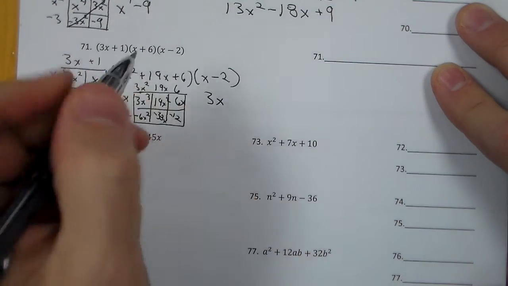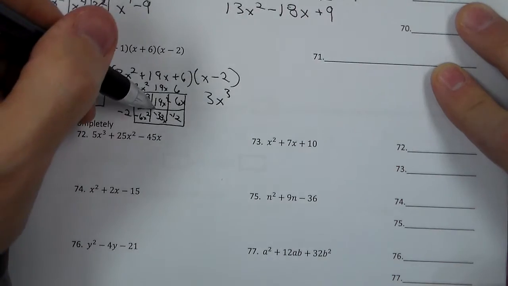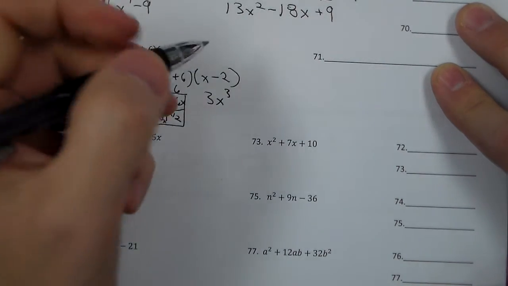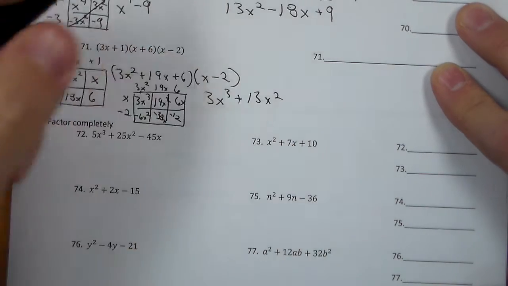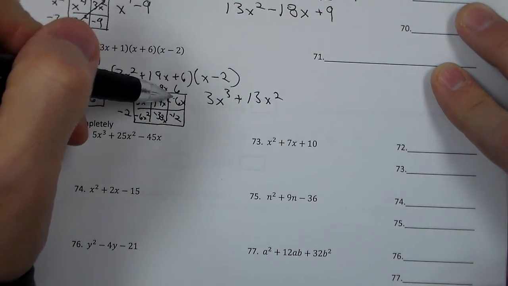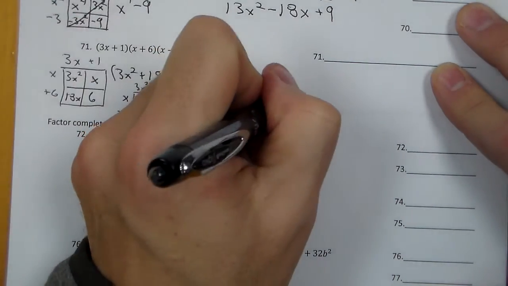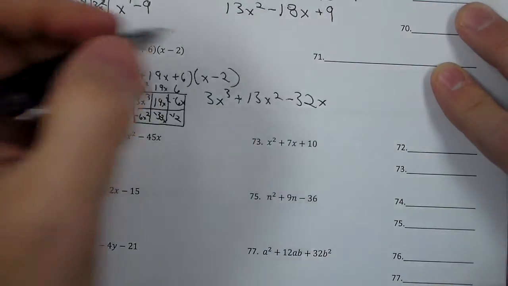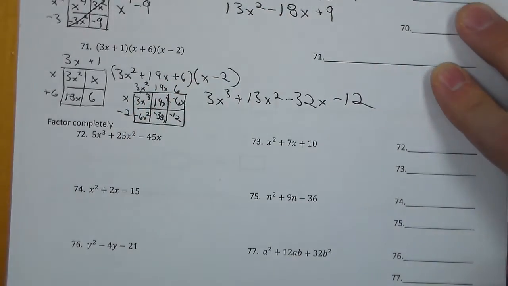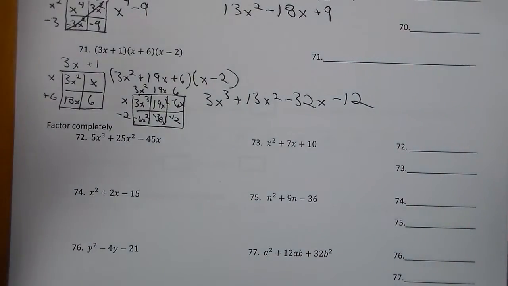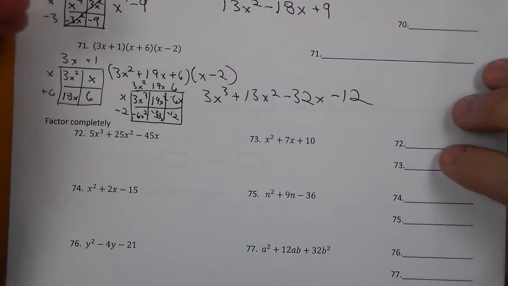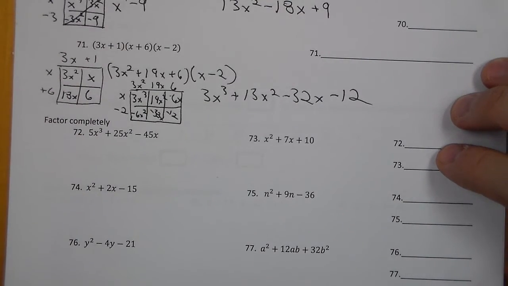Careful combining like terms. I have 3x cubed. I have a 19x squared and a negative 6x squared, so that'd be positive 13x squared. Positive 6x and a negative 38x is negative 32x, and then minus 12 at the end. So we've gone in, we've multiplied, we've put things together. Now what this unit starts to do is factor it. So we go in the reverse direction.